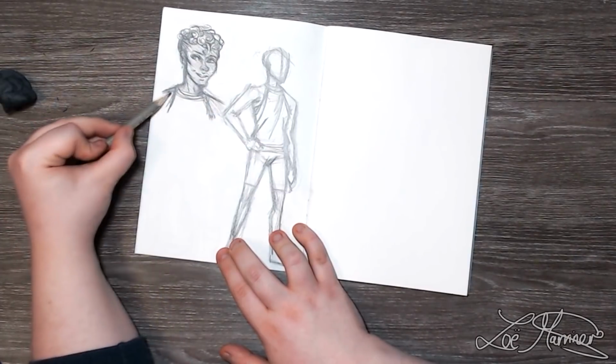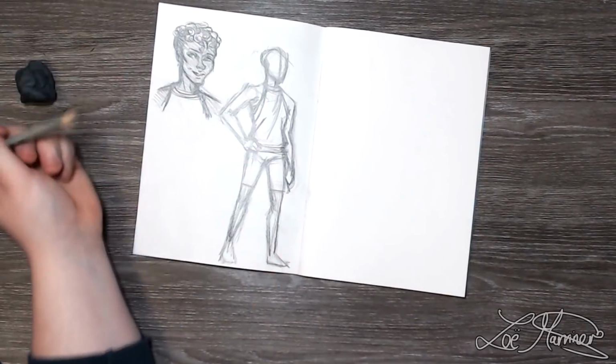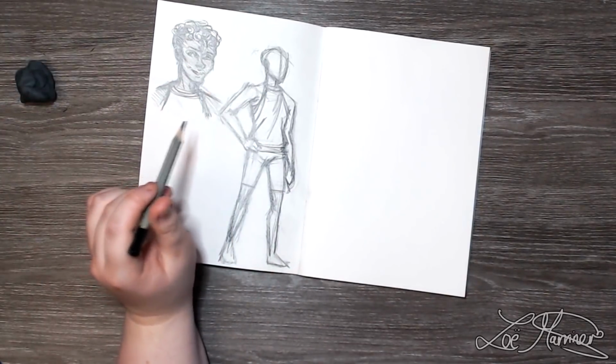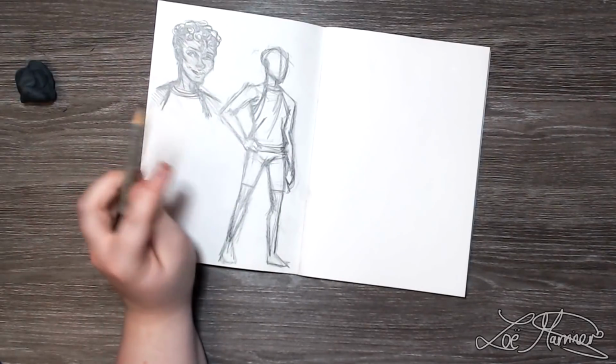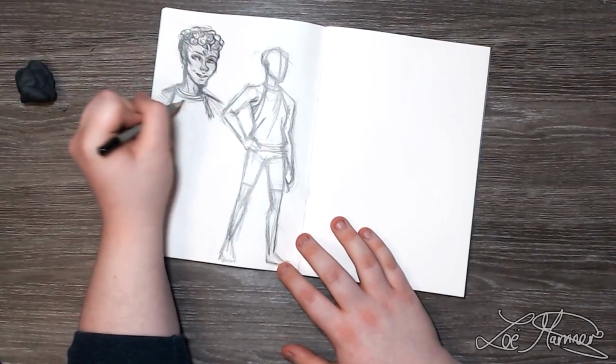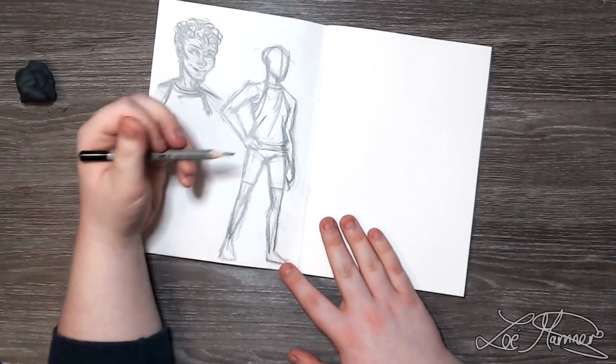I'm just doing some light shading on this one just so I can see what he looks like. I think I made his lash line a bit too bold with my thicker pencil, but we can fix that in the final drawing. It's just a development sketch. It's not really anything huge.